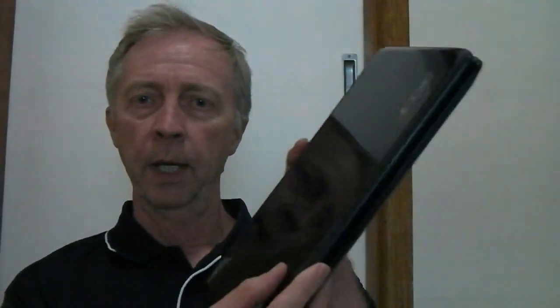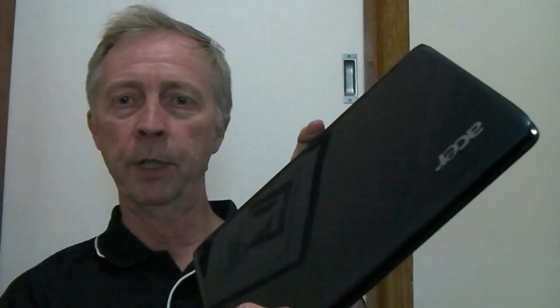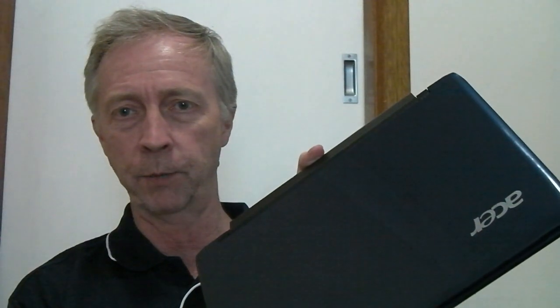Well, there you have it. The old netbook running FreeDOS reasonably quickly, so I guess I'm not going to be throwing this away after all.